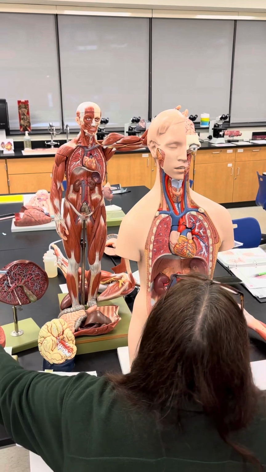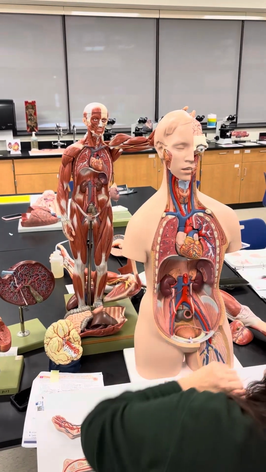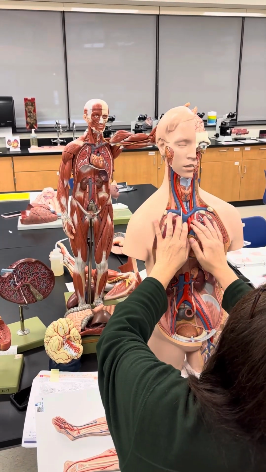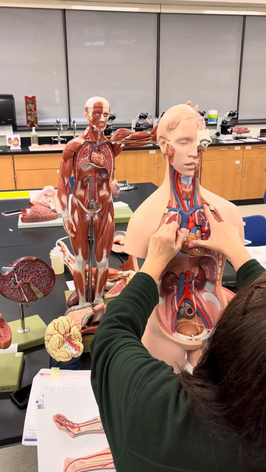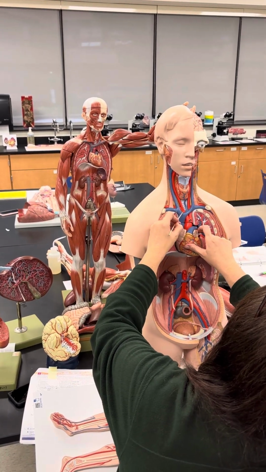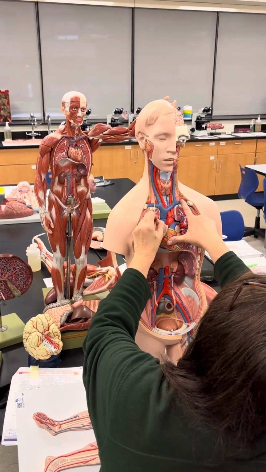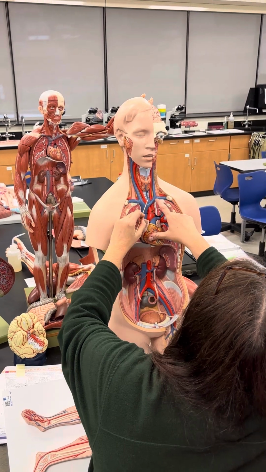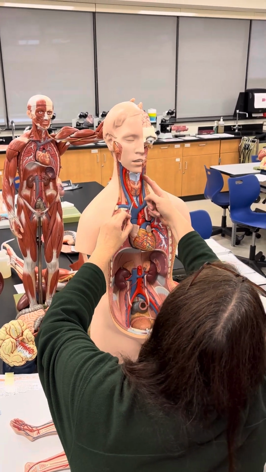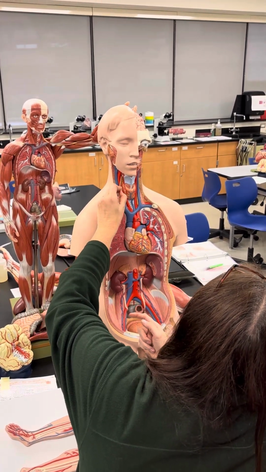So we have these branches off of this aorta. While we're here, let's go up this way. We saw the brachiocephalic right here. You saw the subclavians right here. You also saw the common carotid. This is also a common carotid artery.